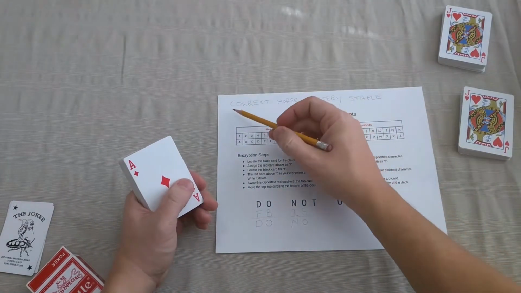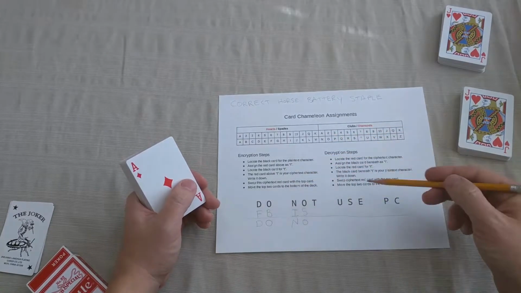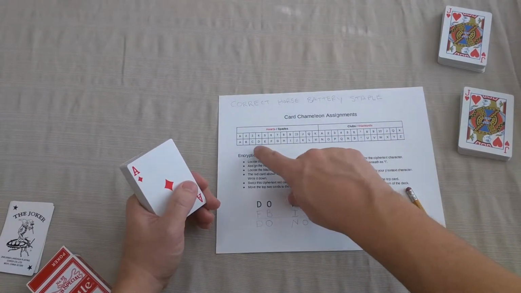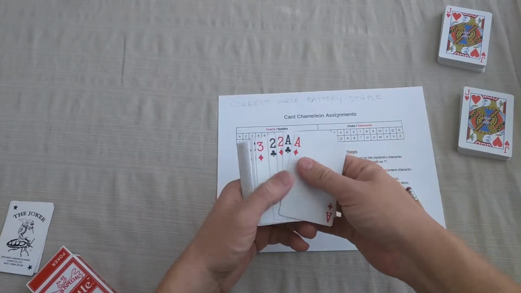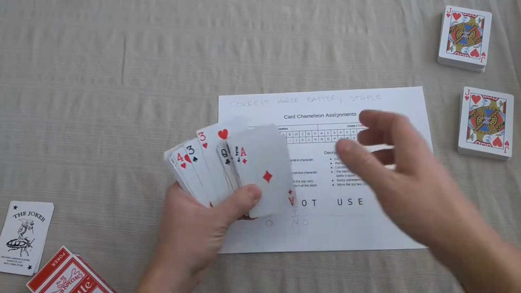So we're going to look for each character in the passphrase, just like we did with the encryption step. So we're going to find the black card for C, which is the 3 of spades. Because this is in order, I should be able to get to it quickly. The 3 of spades is right there.